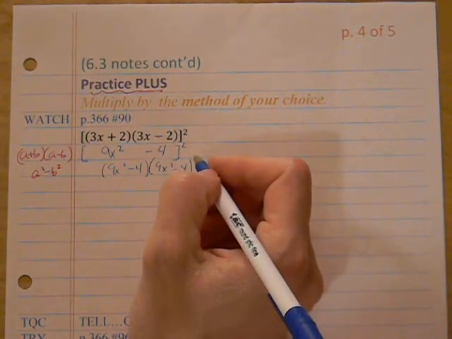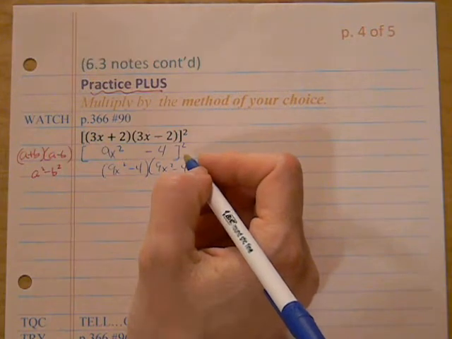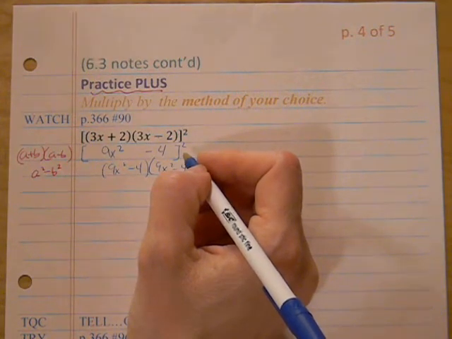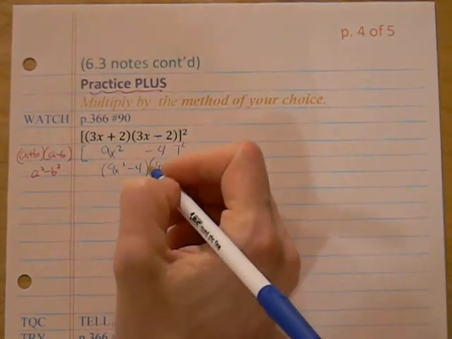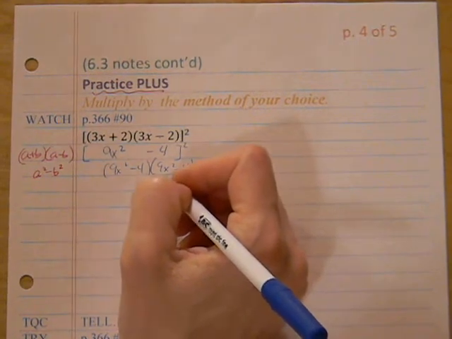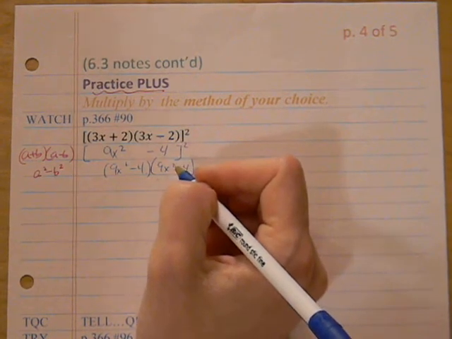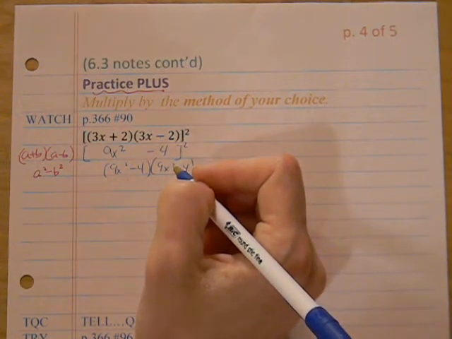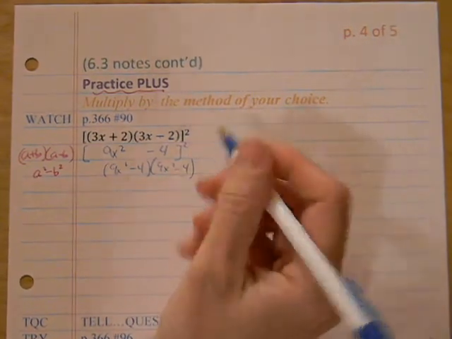And now we need to do the regular FOIL, okay? Or you could remember what the shortcut is for this, where you have exactly matching factors. You could go first term squared, second term squared, and the middle term would be the double of the product, but you can get there by foiling too.